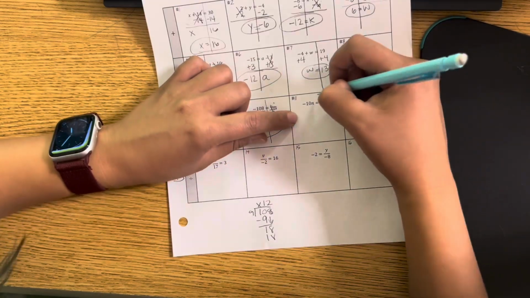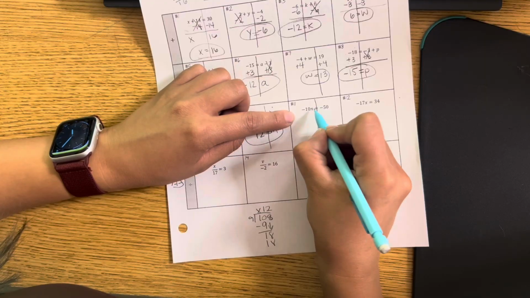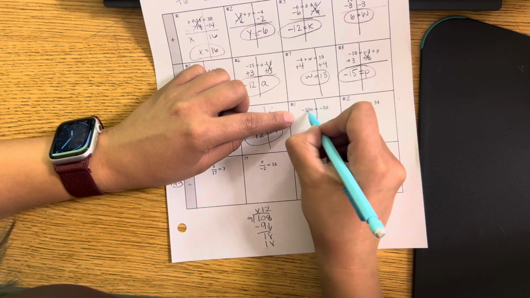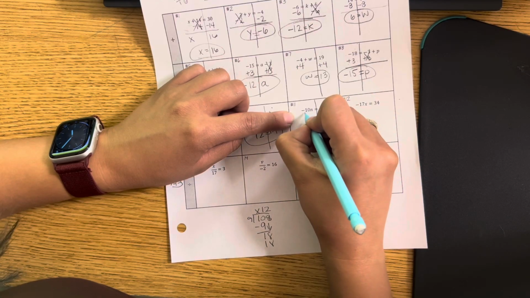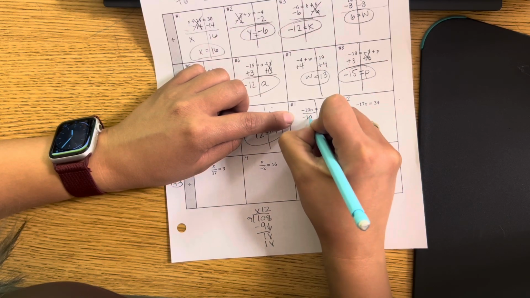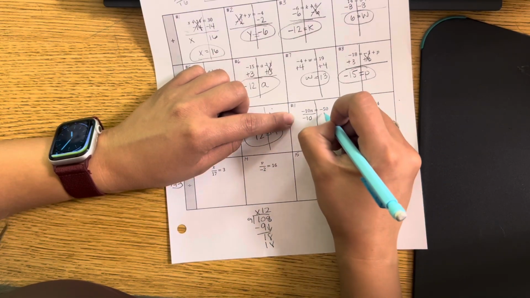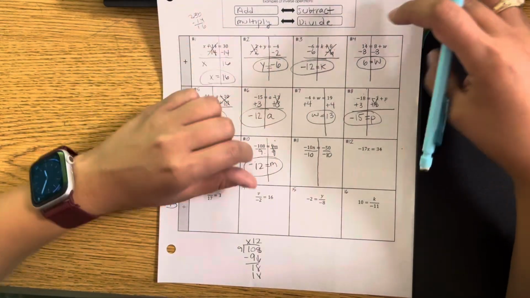All right, number 11. Draw a line down the equal sign. This is negative 10 times n. That's multiplication, not subtraction. When you have a number right next to a letter, that's multiplication. Well, the opposite of multiplying is to divide. So I'm going to divide by negative 10. Notice I don't change the sign. I'm just going to divide by negative 10. So don't get it confused with adding and subtracting.